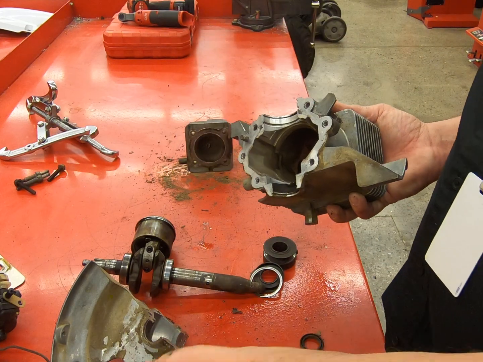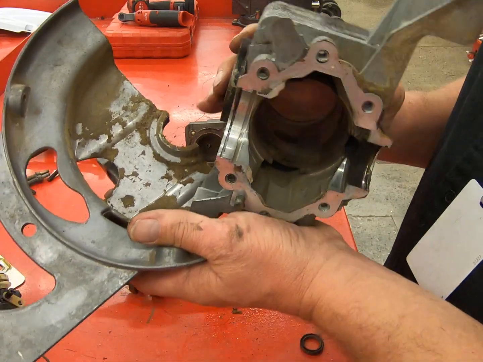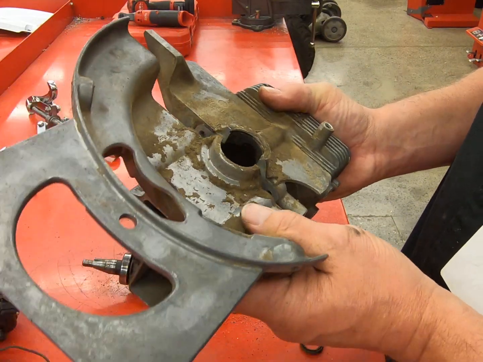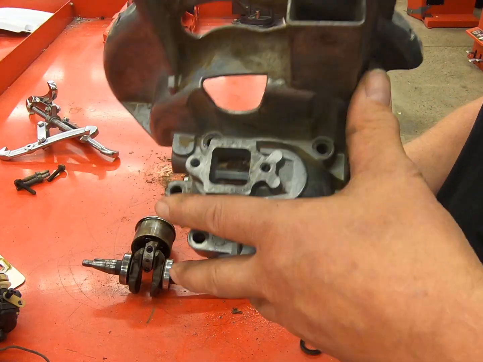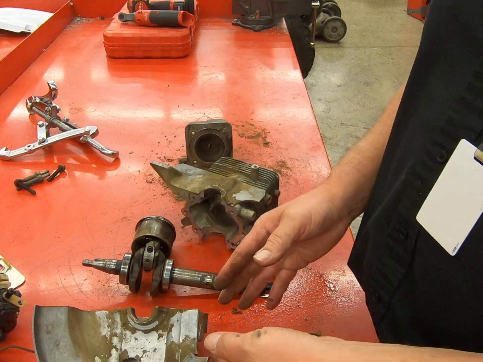The reason it's called the primary area is because that is the first place that the fuel and air comes into. The first place that the fuel and air comes into is right down here in the crankcase, or the primary area. Our piston is going to play a key role.